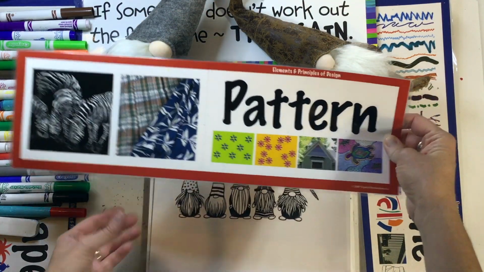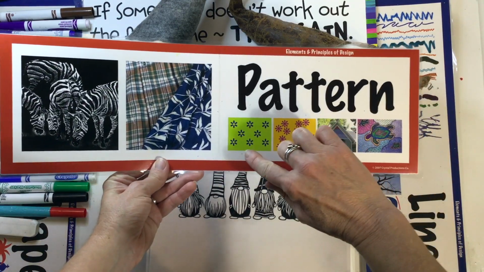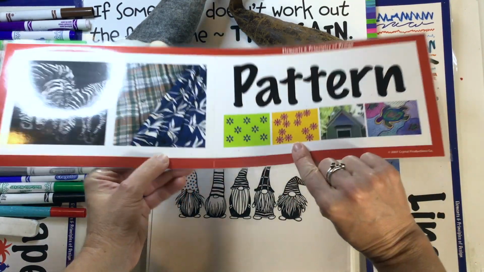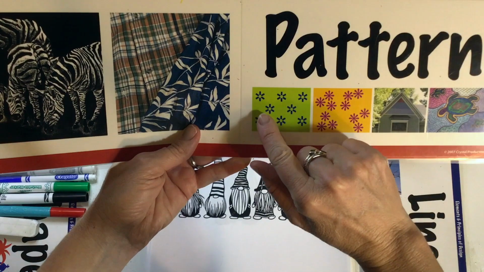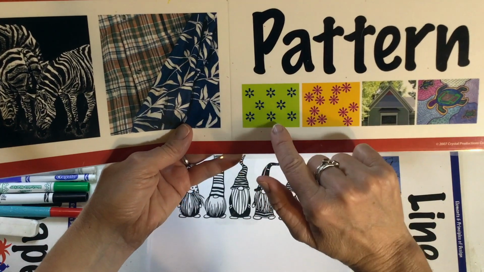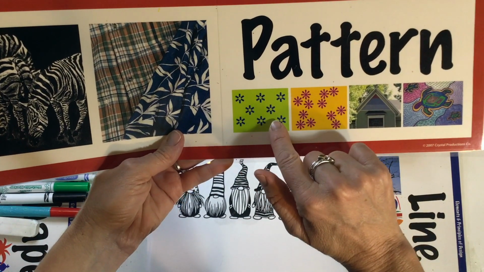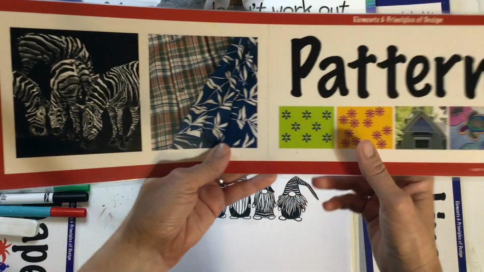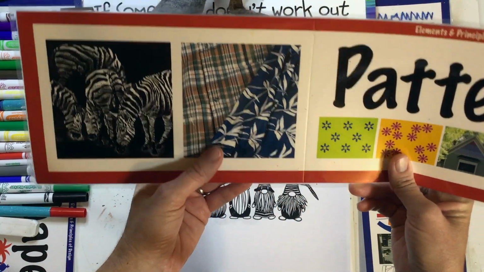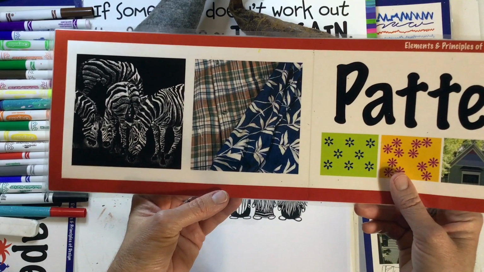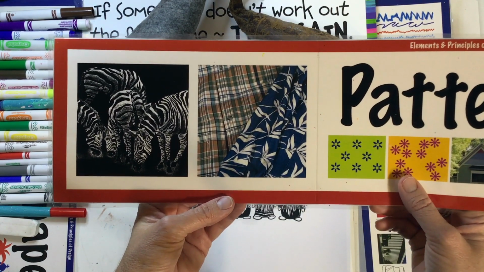Pattern. So a pattern means that something is repeated. So in this example, this star shape is repeated over and over. That makes the pattern. Okay? Fabric. This picture here shows that fabric. Look at the shirt you're wearing. Do you happen to have a pattern on your shirt?